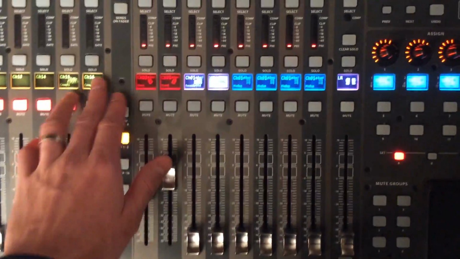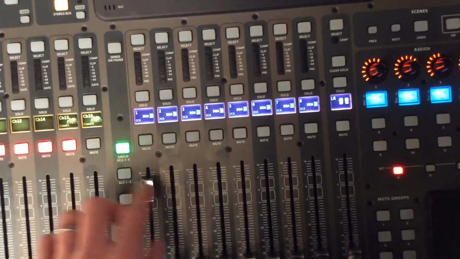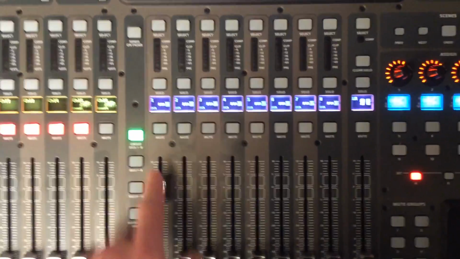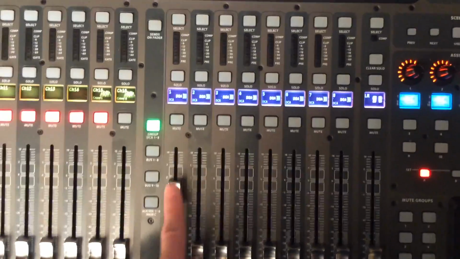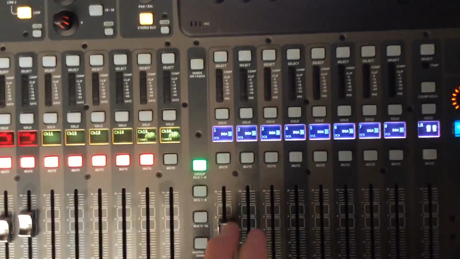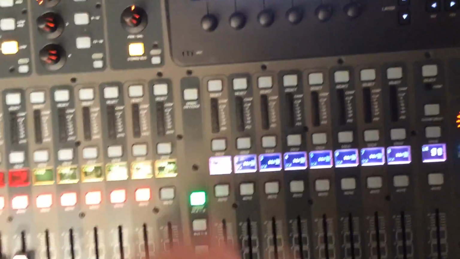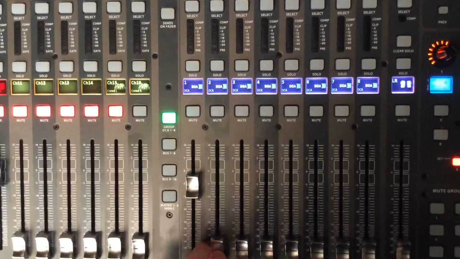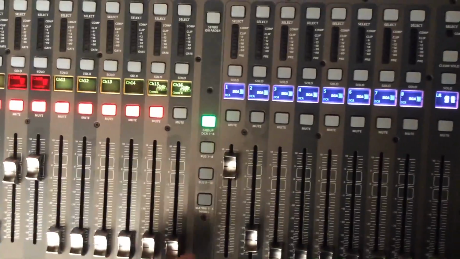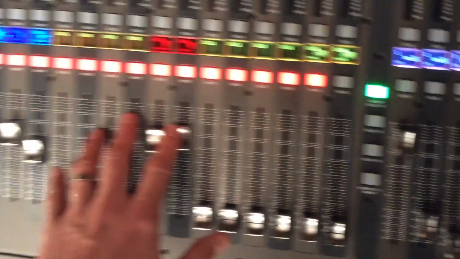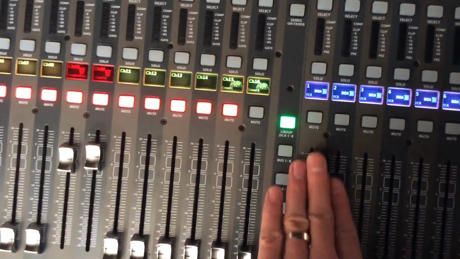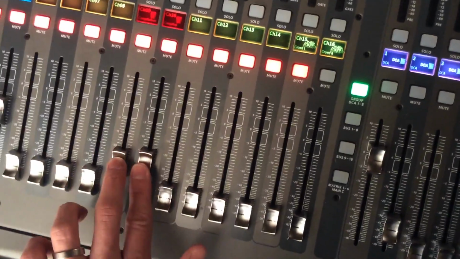Over here, you've got your DCA groups, which are basically like collection points. You can assign these DCA group faders to control groups of other instruments. So if we wanted to control all our vocals with one fader and turn them all up and all down at the same time, or all the drums, you can assign them to this, turn them up and down, and it'll adjust the volumes like you were pushing all of those faders up and down. So if I put these 2 on this DCA group, moving this fader would be like moving both of these faders at the same time.